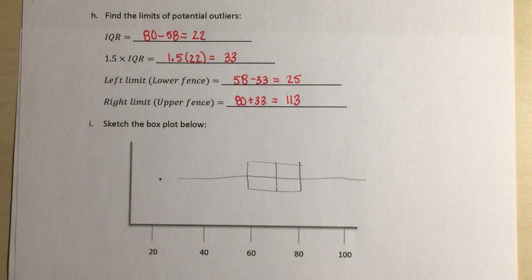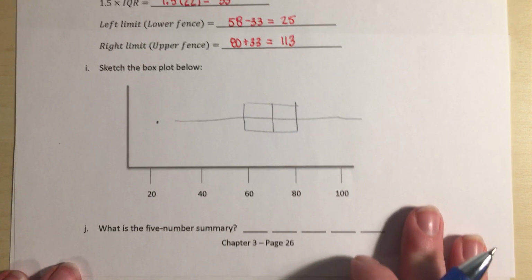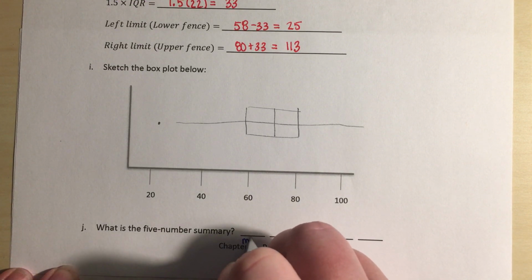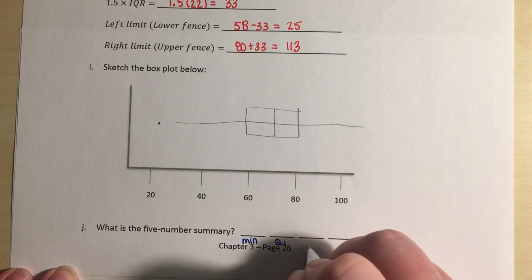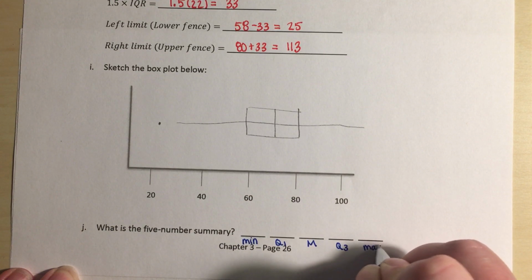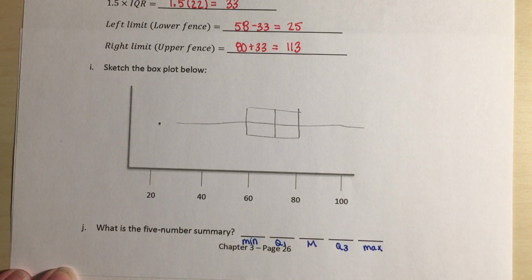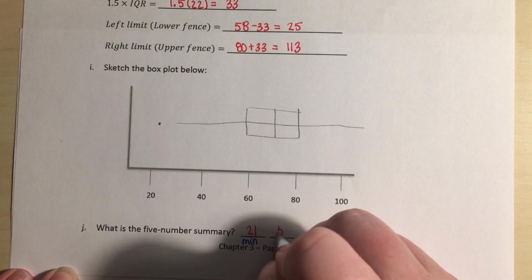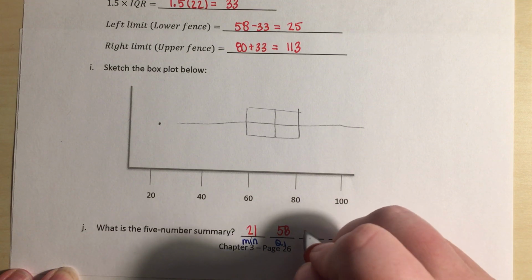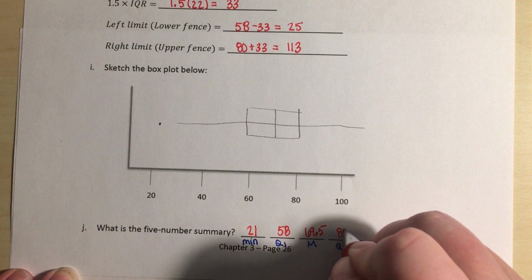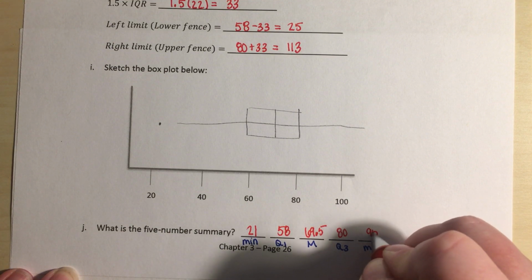All right, and then our 5-number summary. Remember, our 5-number summary is our minimum, Q1, our median, Q3, and then our maximum. So we're just going to fill those numbers in. Our minimum was 21, Q1 58, M 69.5, Q3 80, and max 95.